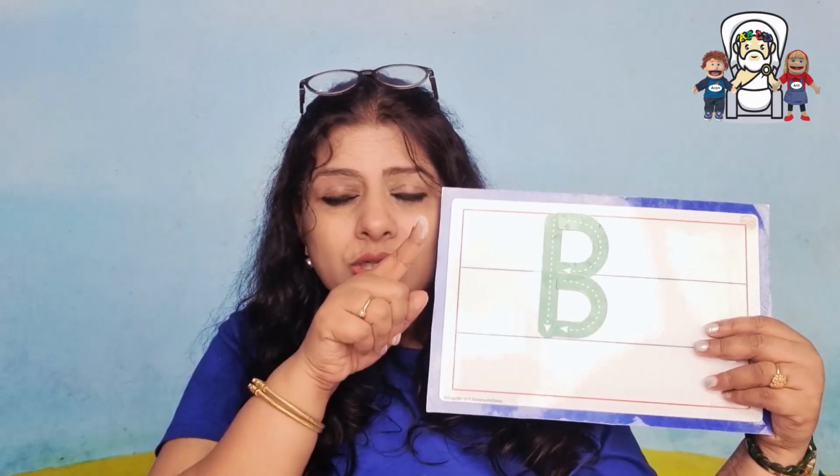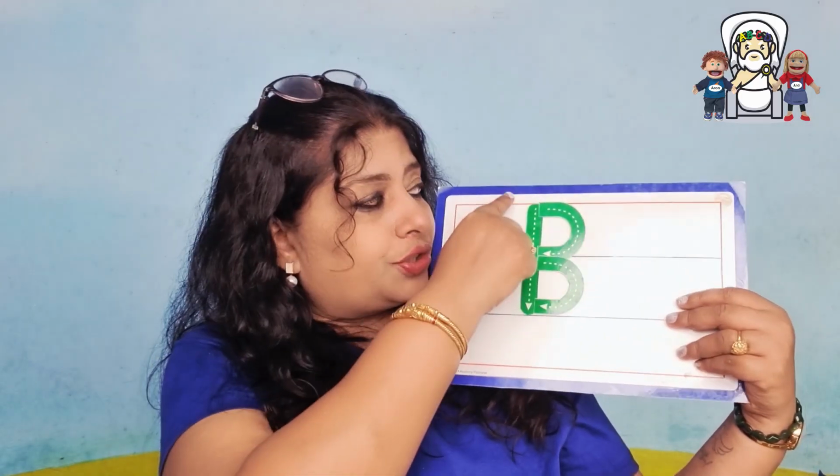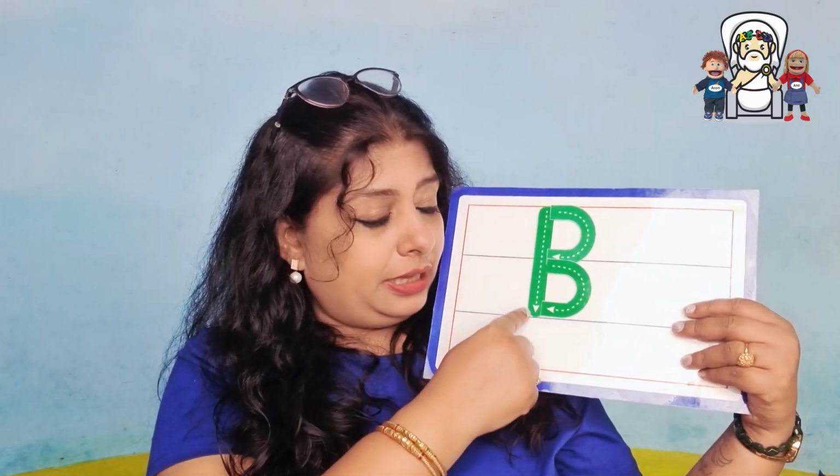And number 3 is demonstrating the pattern formation. 1 standing line, one closed curve and another closed curve. So start from the top red line till the first blue line, one closed curve and another closed curve.